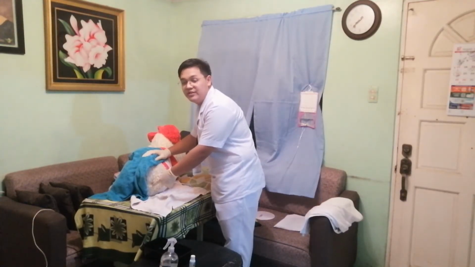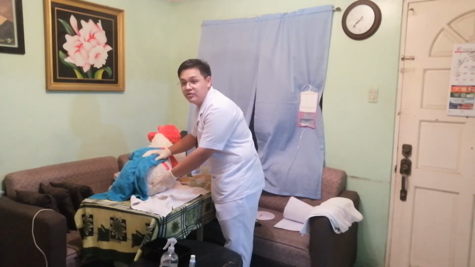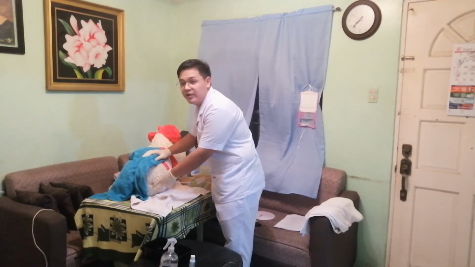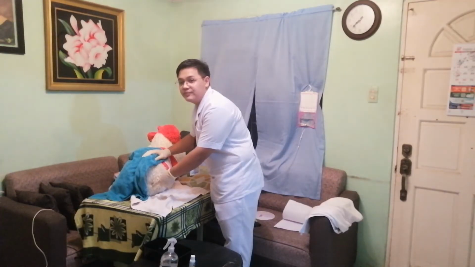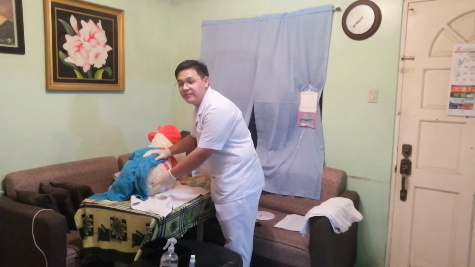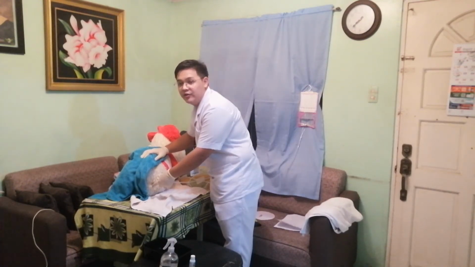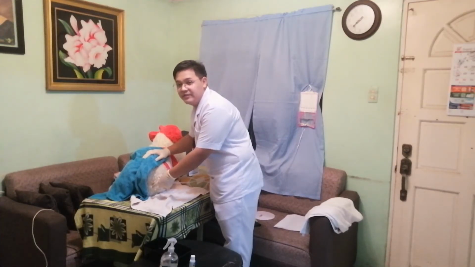To do that, we will need to raise the solution container and open the clamp to allow fluid flow. Or if we are using the enema bottle, we will need to compress the pliable container by hand. Remember, if we are administering a low enema, we need to hang or hold the solution container about 30 centimeters or 12 inches away from the rectum.